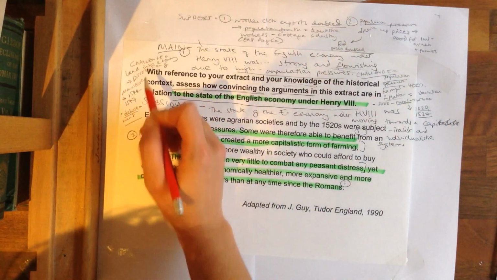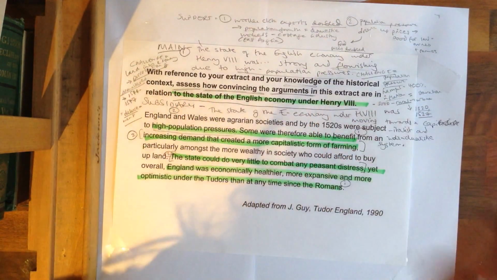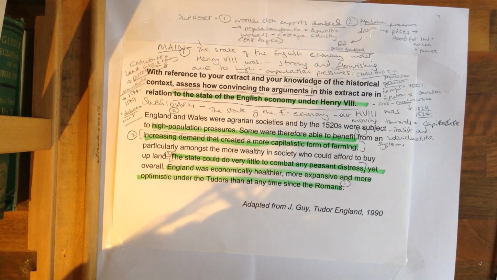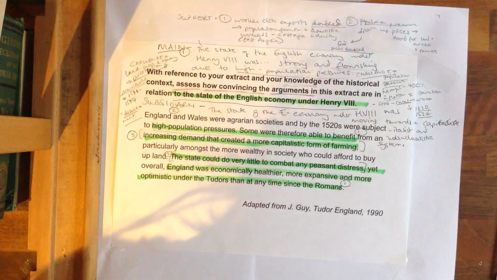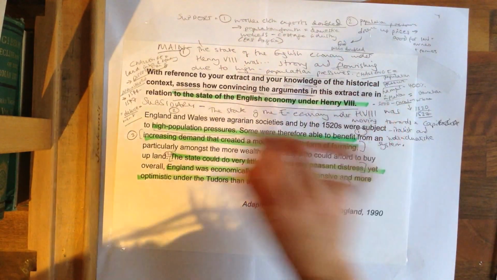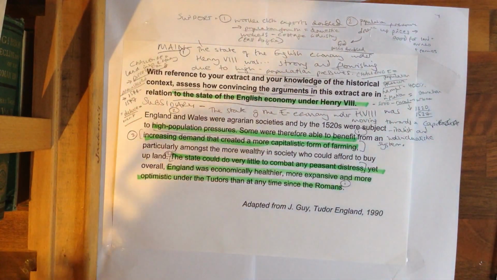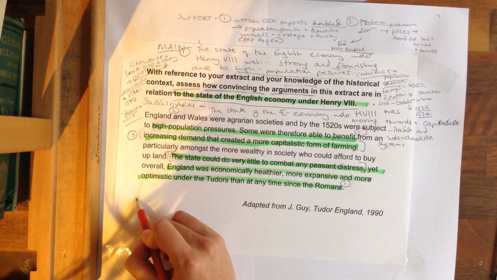So there are definitely different reasons, such as the dissolution of the monasteries and debasement, for this strong and flourishing economy that John Guy claims exists. And they're not just what he argues, which is the high population pressure. So I've planned now my support and my challenge for the main argument, and I've got to do it again with the subsidiary argument, you'll be delighted to know.